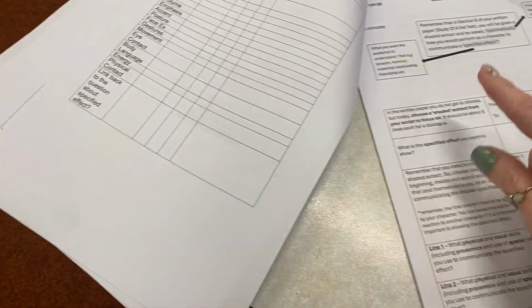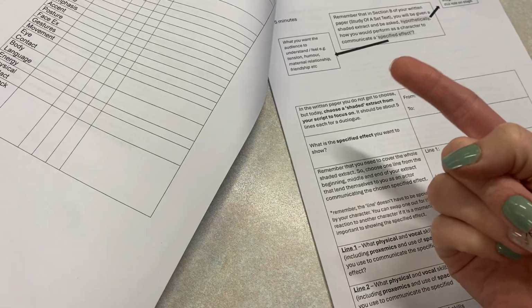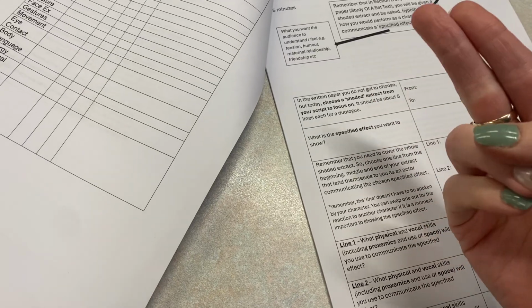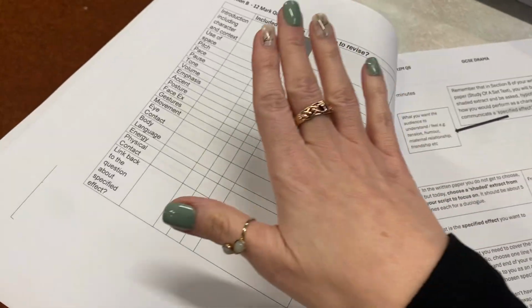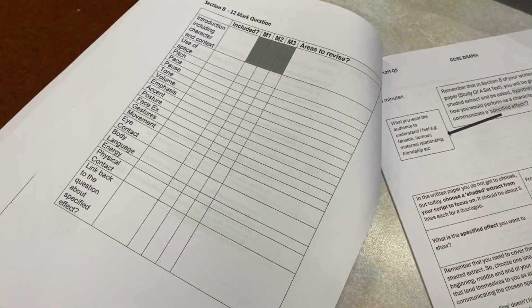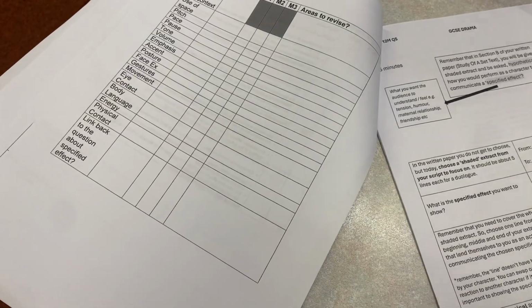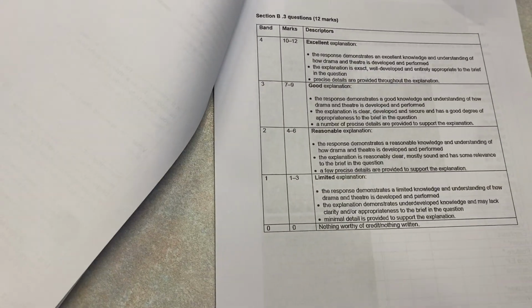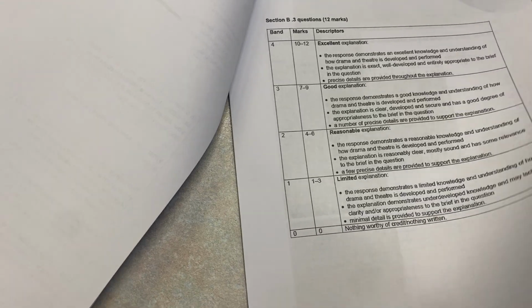And then again, you can pick that from wherever you want, from an exam revision book, which you should have in your folder, from a past paper, or you can devise your own 12 mark question. Once you've written it, you've got a self-assessment sheet here that works in the same way as the one for the 8 marker, and the exam board provided mark scheme as well for the 12 marker.